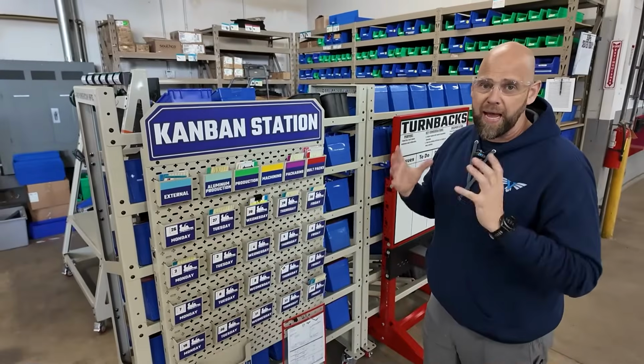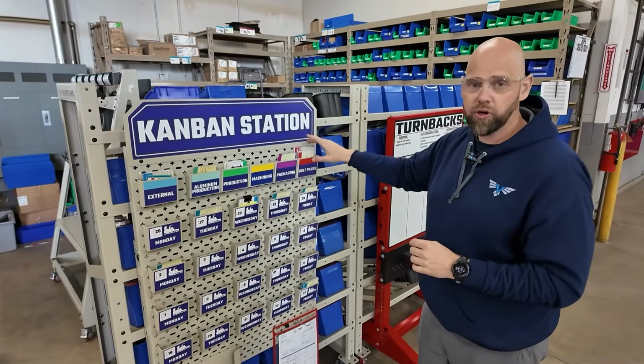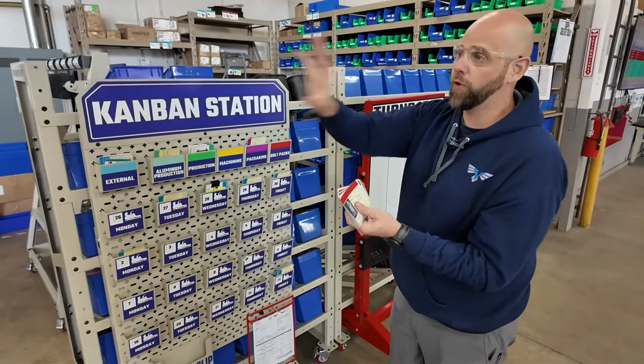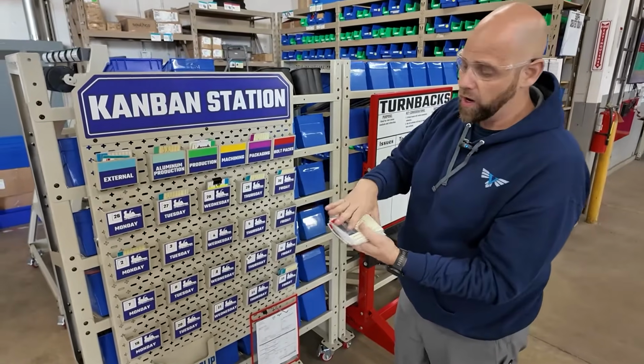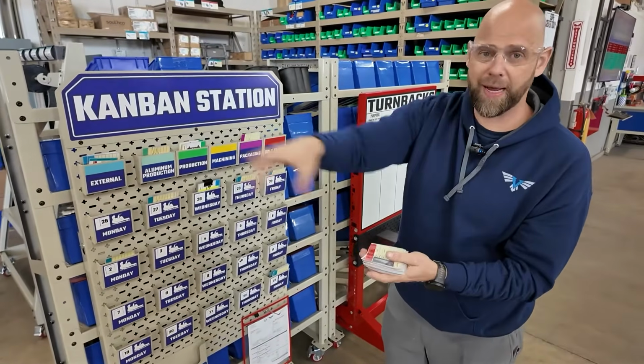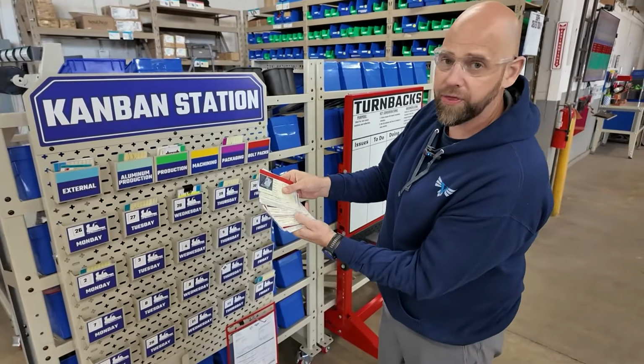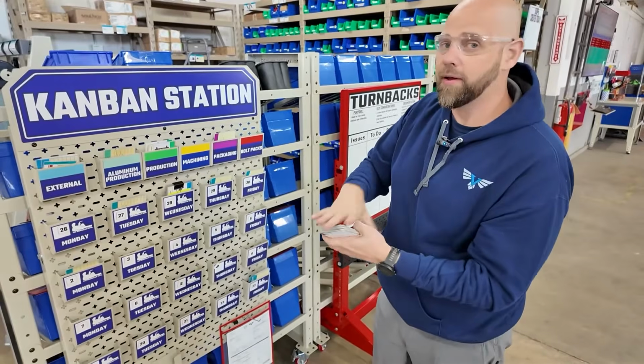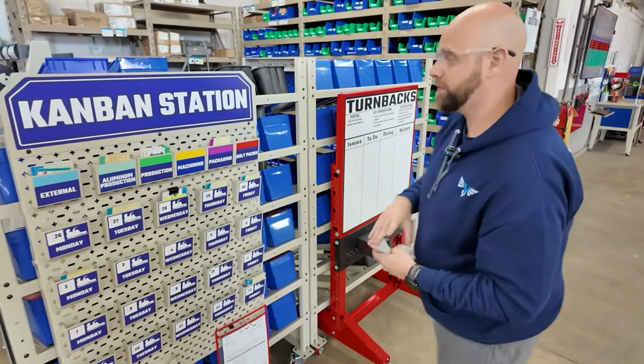Back at our Kanban station, this is where we've turned in all of the red Kanban cards for the product that we need to make to replenish it. So red for us means all of those bolt packs and those roller racks, and these are all the things that we need to produce. That's a lot, but I'll show you how we make them.